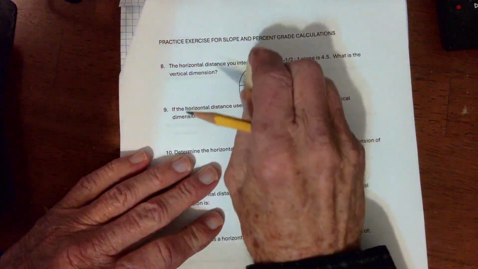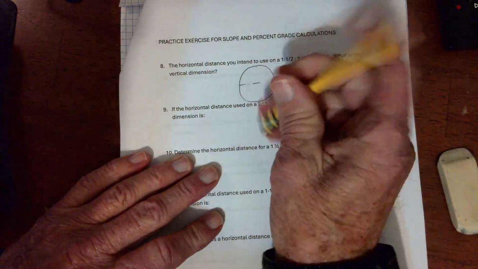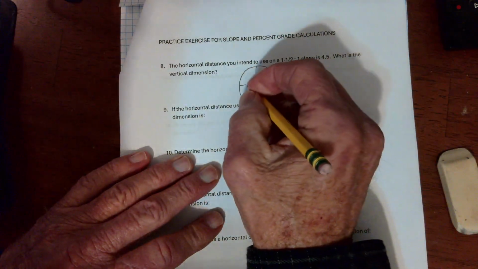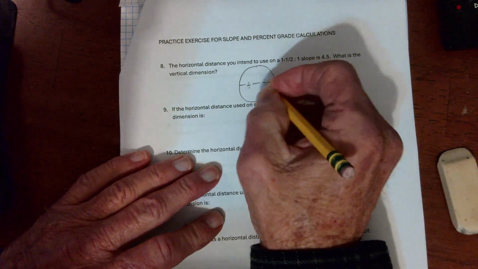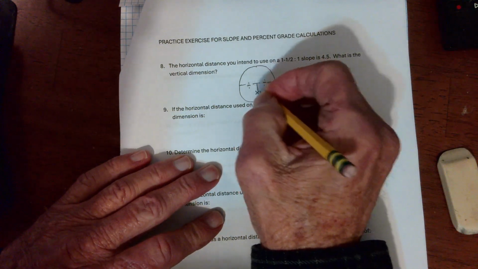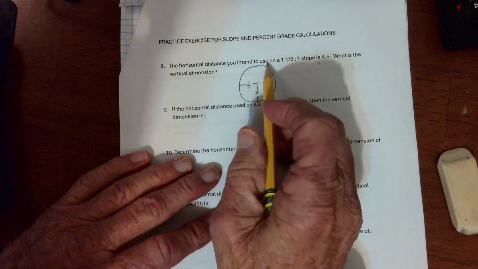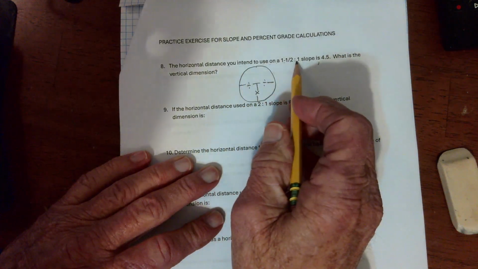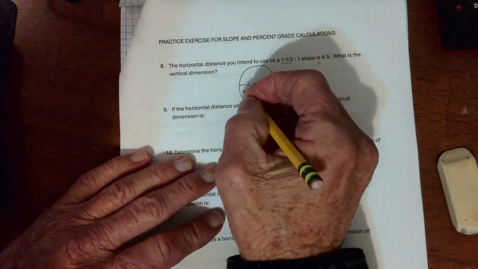It's a killer when you make a mistake, time-wise. Divided by, and a little multiplier. So what do we know? The horizontal distance you intend to use on a 1.5 to 1 slope. Okay, we got 1.5 to 1, back to 1.5.